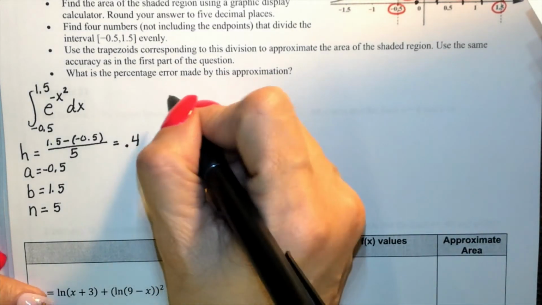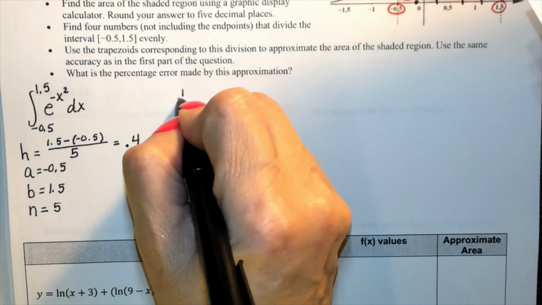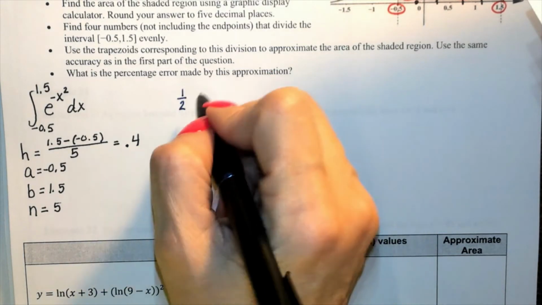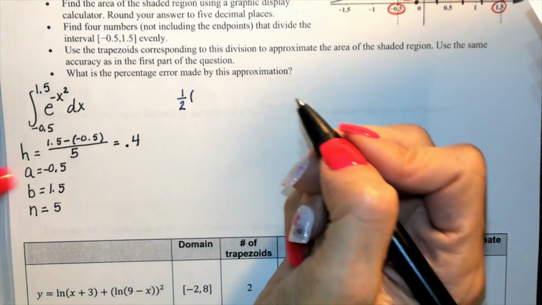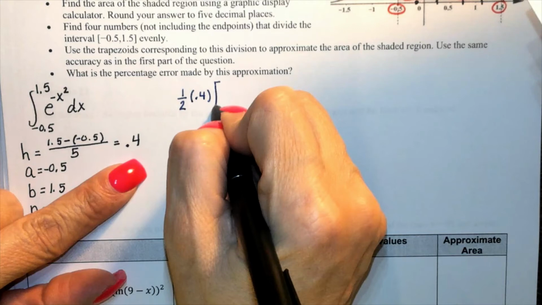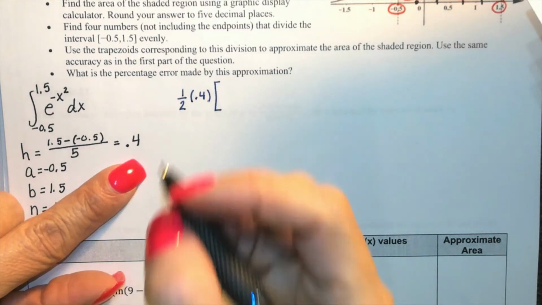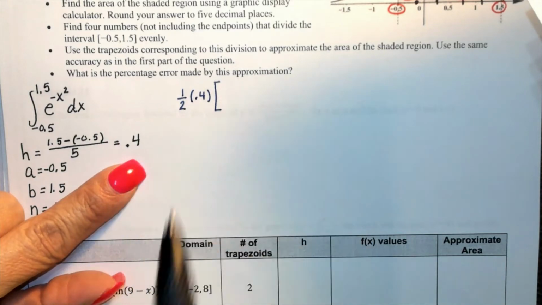All right. So here we go. I've got to get my rule. Where's my, okay, there it is. So it's 1/2. I don't have it quite memorized yet. Times h. H is 0.4. Times, we're going to add the first one and the last one together. Okay, so I wonder if we could write it in there.